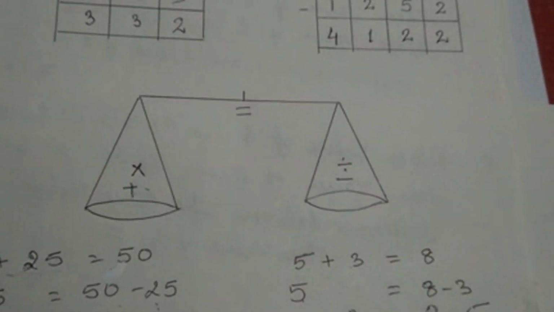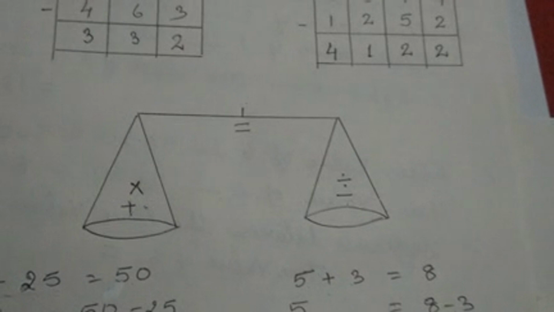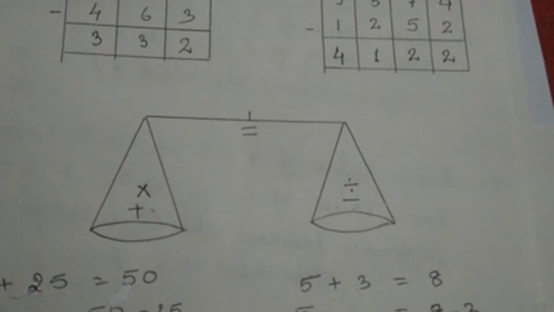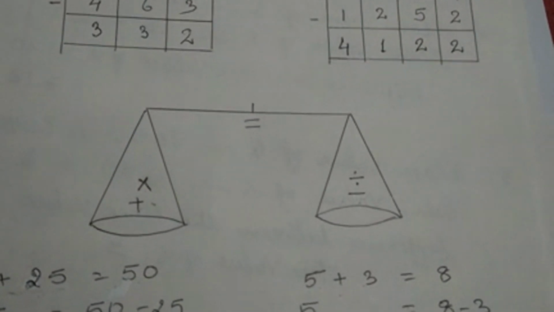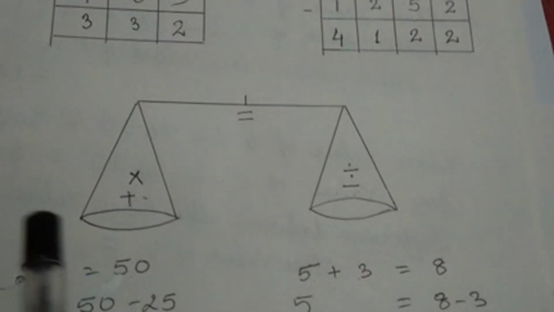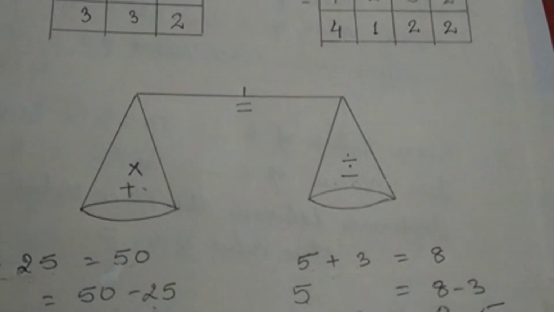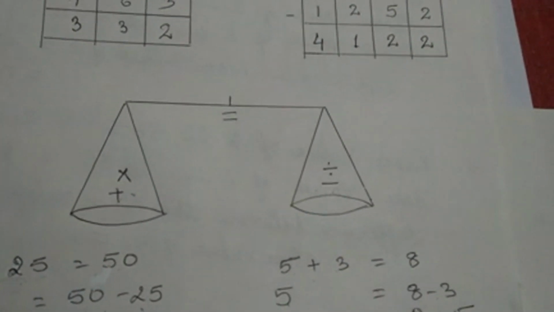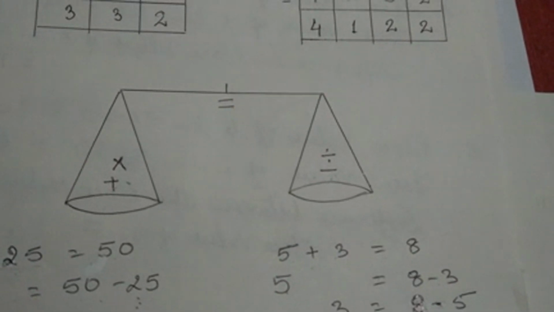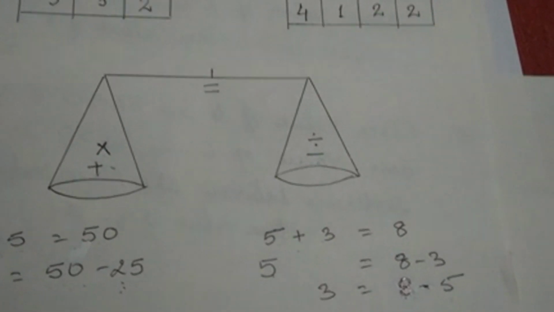Now what do you see? What is this? This is a balance. When you go to shops with your parents to buy vegetables, you must have seen this kind of thing the shopkeepers use. So this is a balance. Balance means both the sides should be equal. You can see both the sides should be equal.